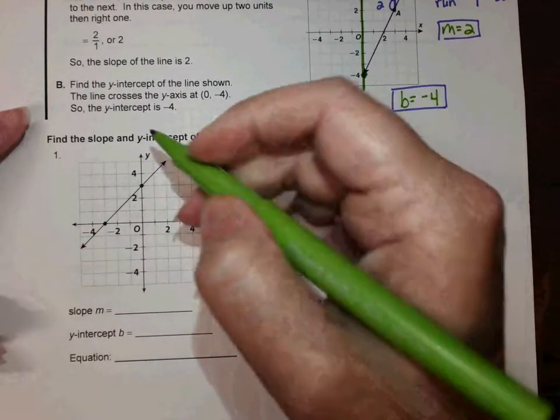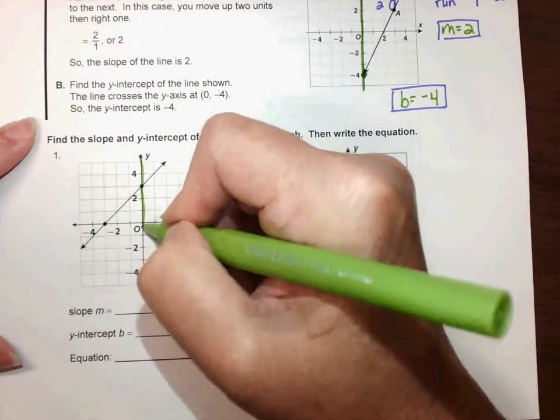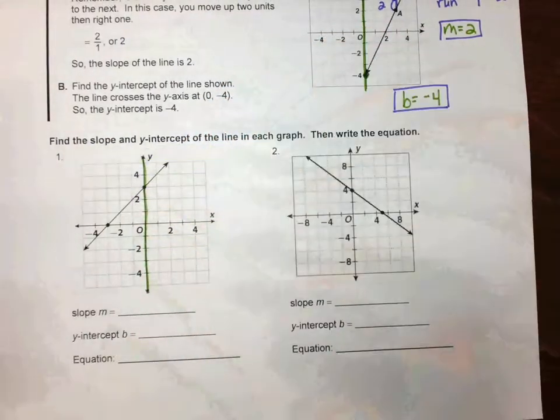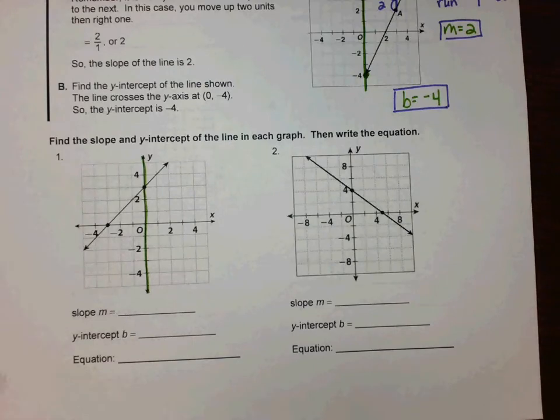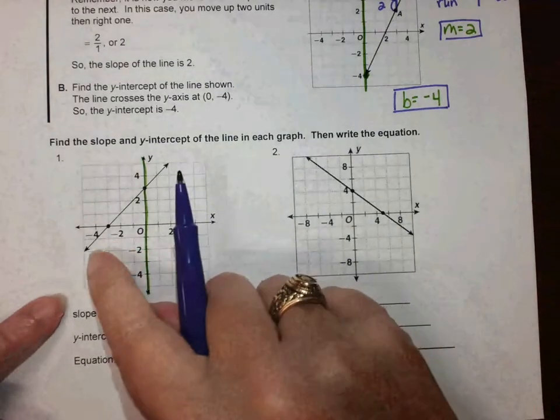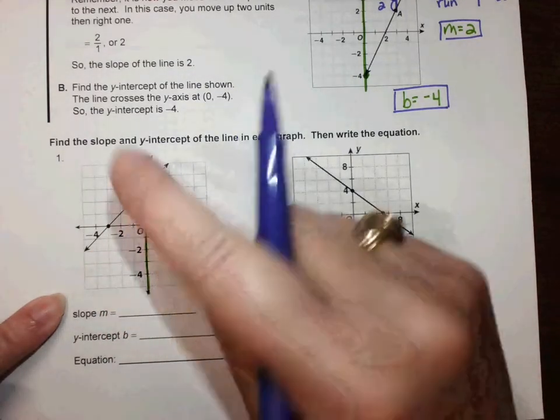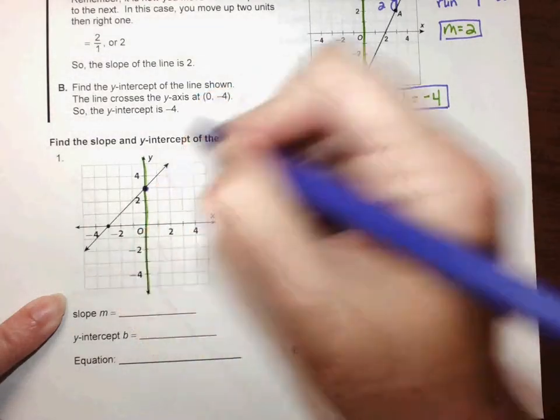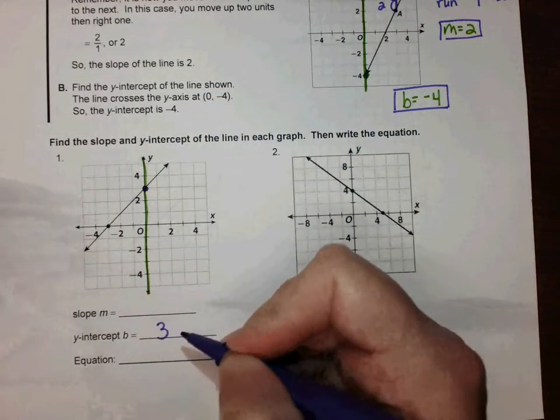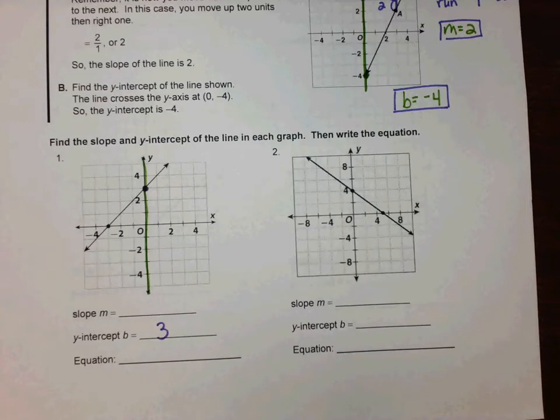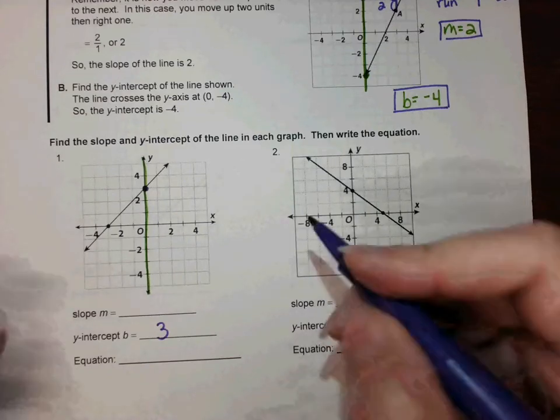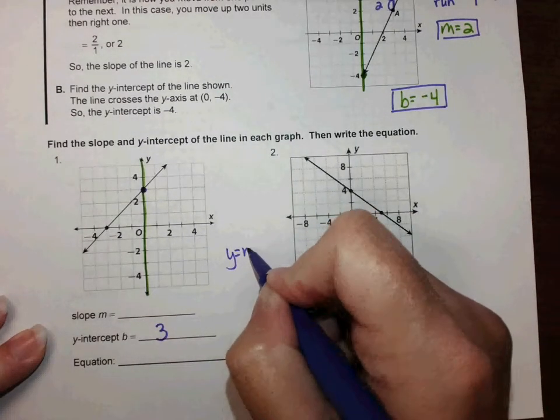Again, I'm going to highlight my y-axis so that I can easily see at what point this line crosses the y-axis. And if I follow the line, I see that it crosses right there at the 3. So my y-intercept is 3. And remember, we're filling in this format.